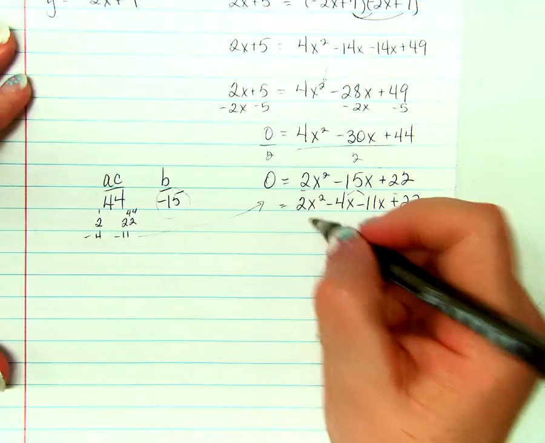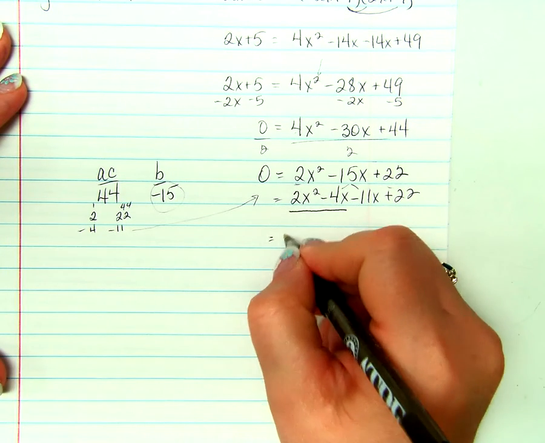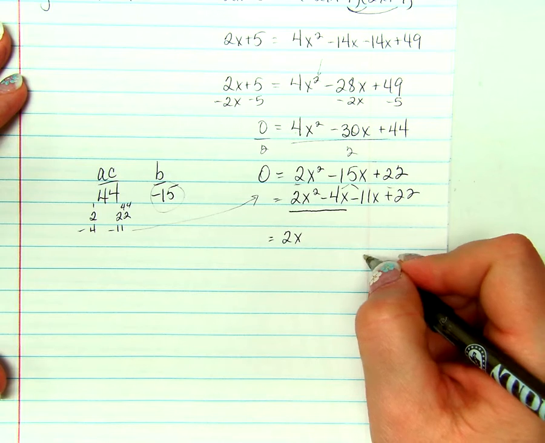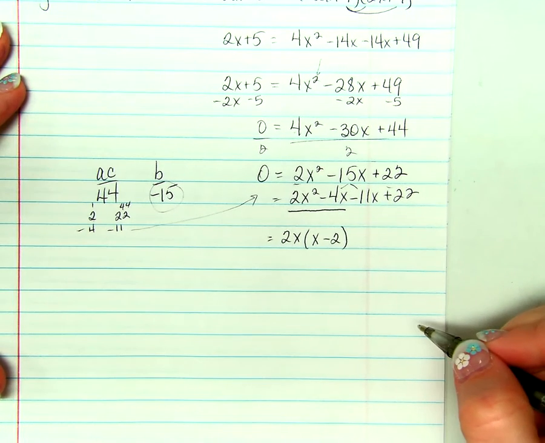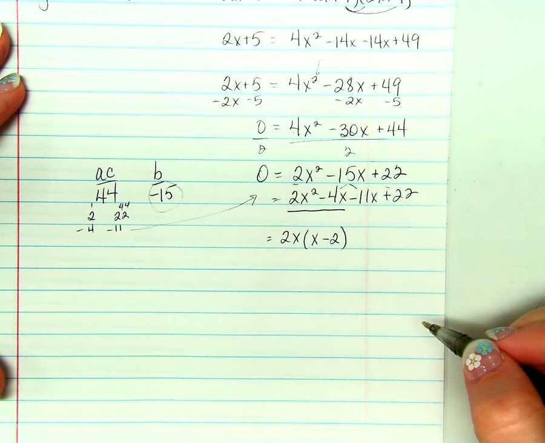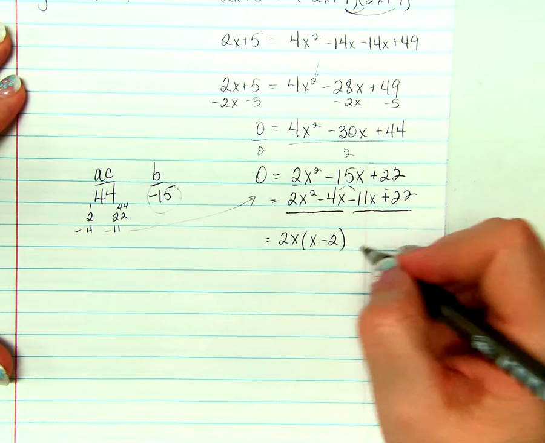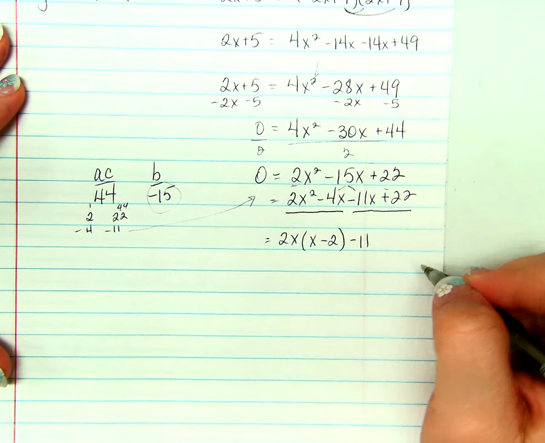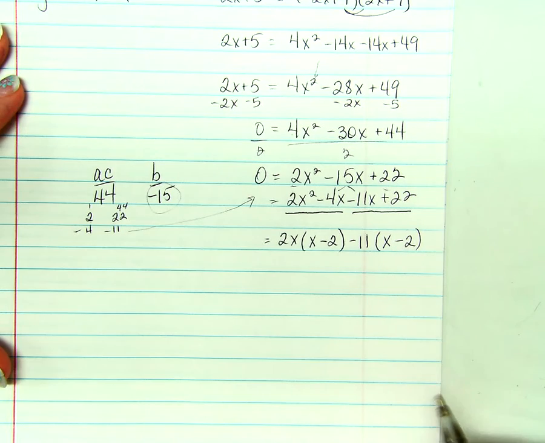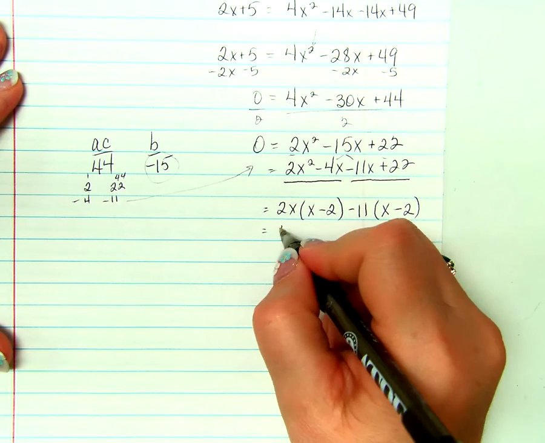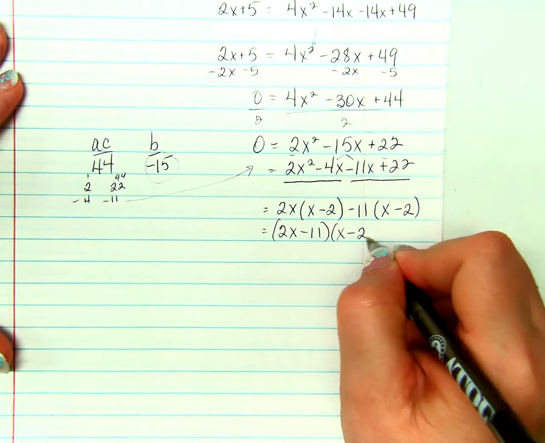Okay? Now I factor by grouping. I just look at the first two terms. Factor out what they have in common. What do they have left? X minus 2, right? Okay. Now just look at the second two terms. What do they have in common? We're going to take out a negative 11, aren't we? What do they have left? X minus 2. Okay? So we have 2x minus 11 and x minus 2.